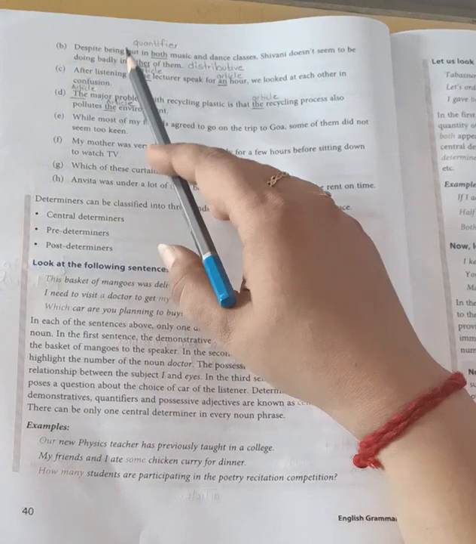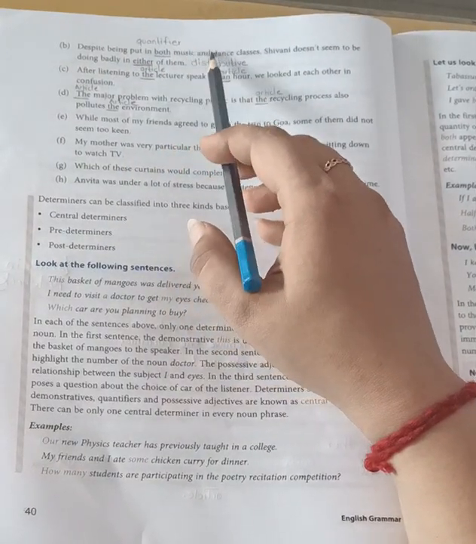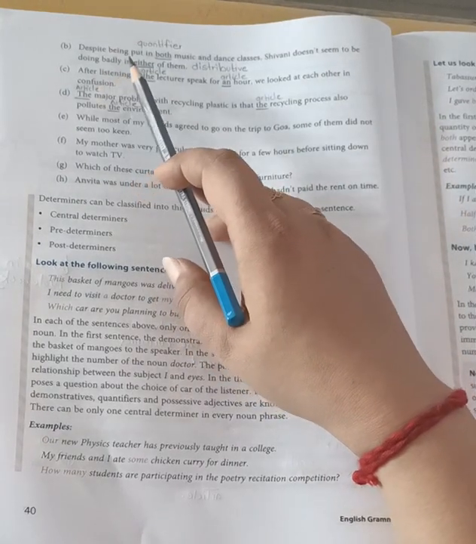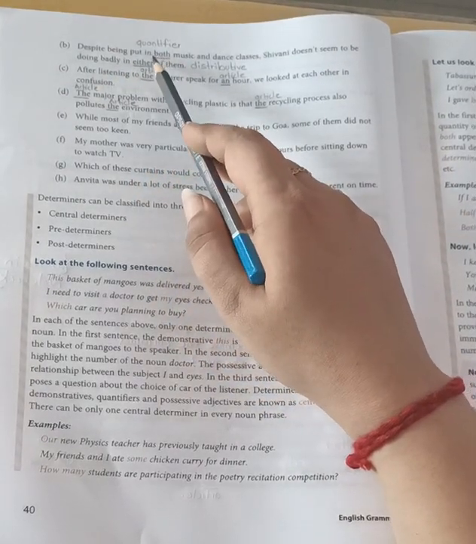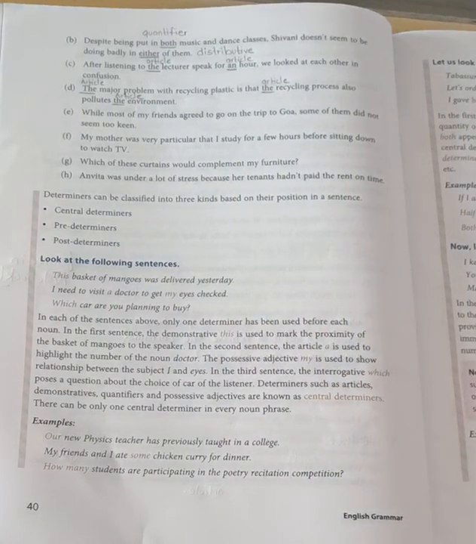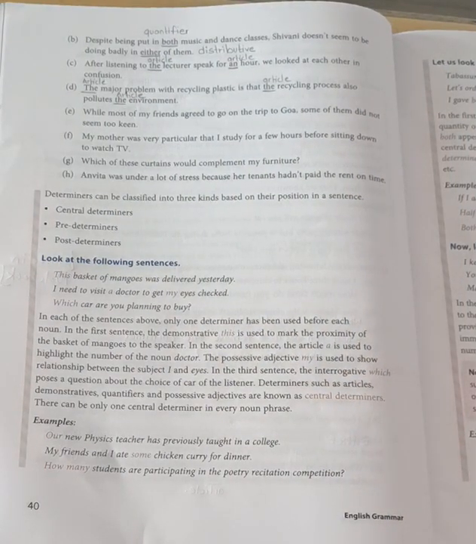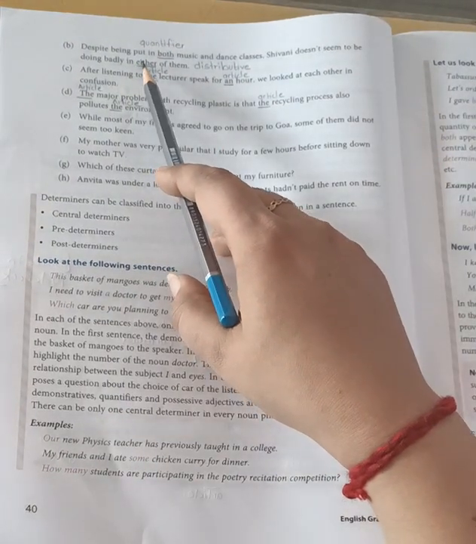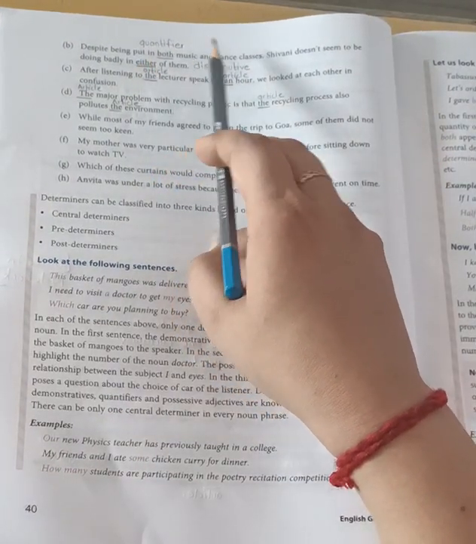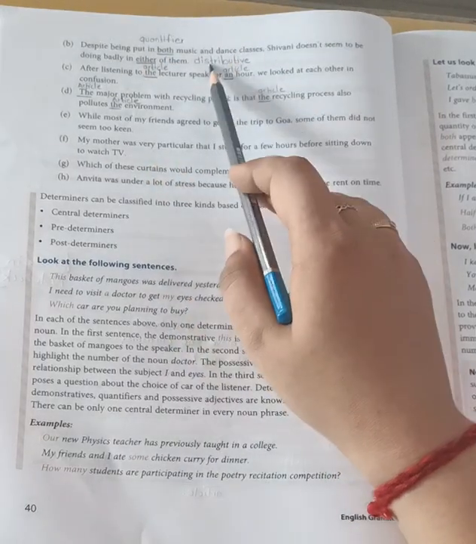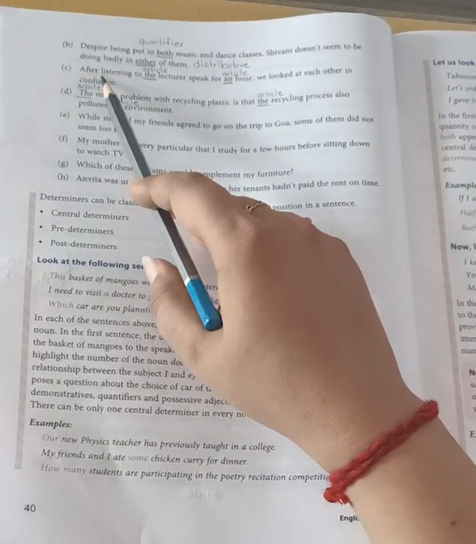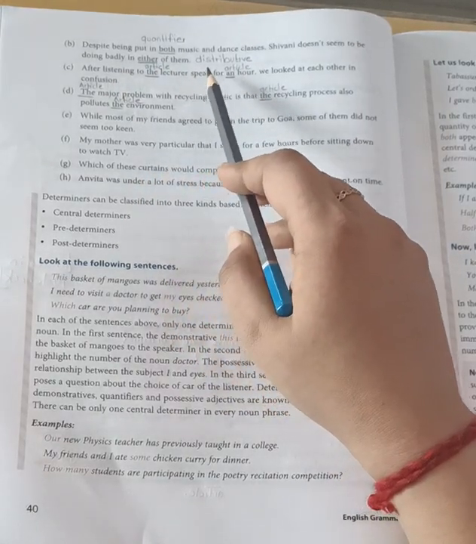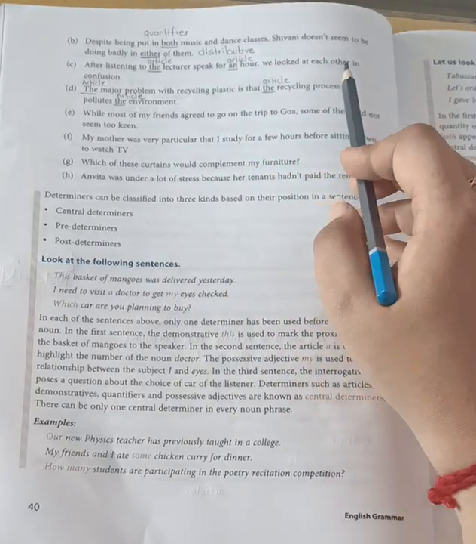B. Despite being put in both music and dance classes, Shivani doesn't seem to be doing badly in either of them. Both. We are representing a quantity, that is 1 and 2 classes. So quantifier. Here we are talking about either of them. We are referring to both and we are talking in general. So distributive.